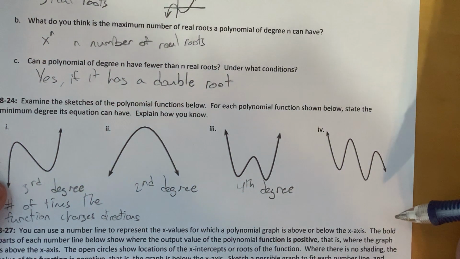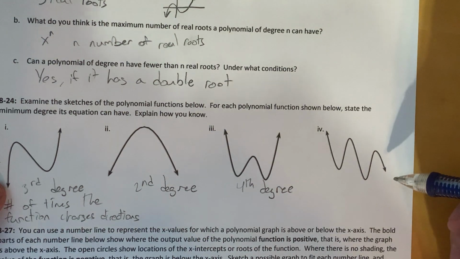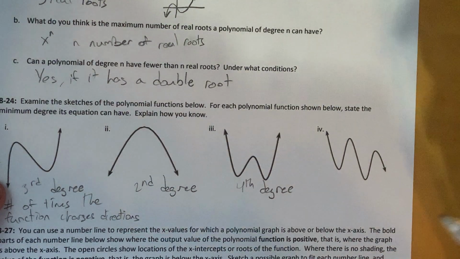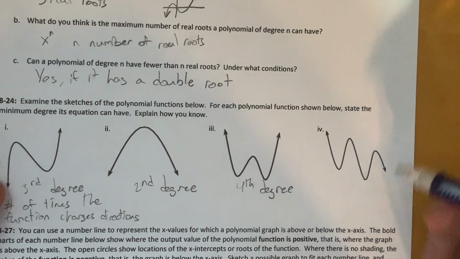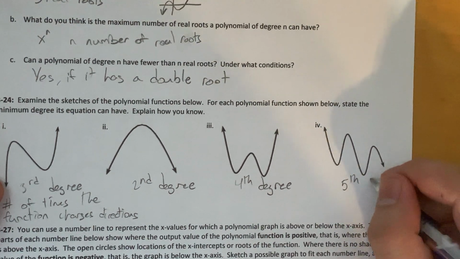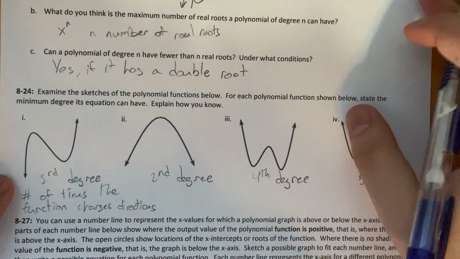All right. What about this one? You know it's going to be odd because it has opposite end behaviors. 1, 2, 3, 4, 5. Fifth degree. All right, that's that for that one.